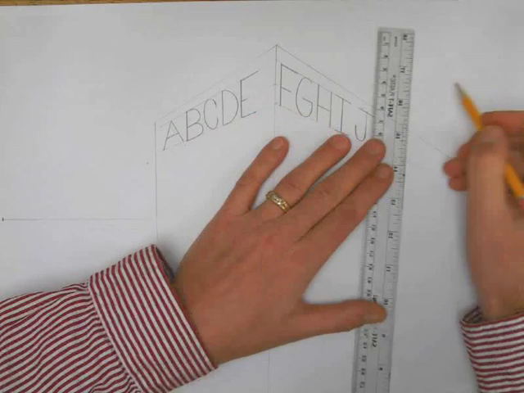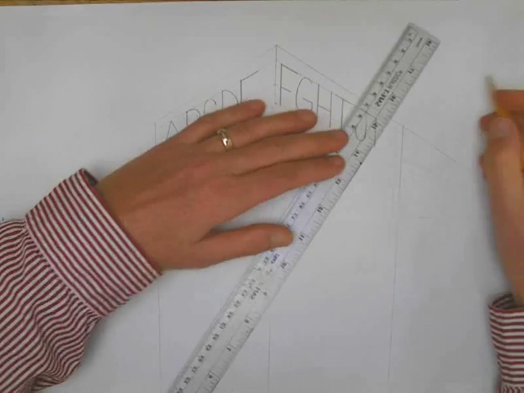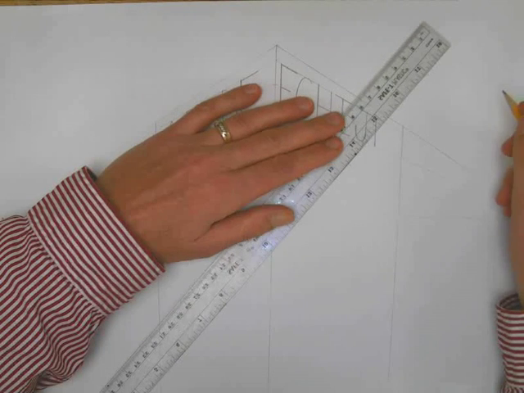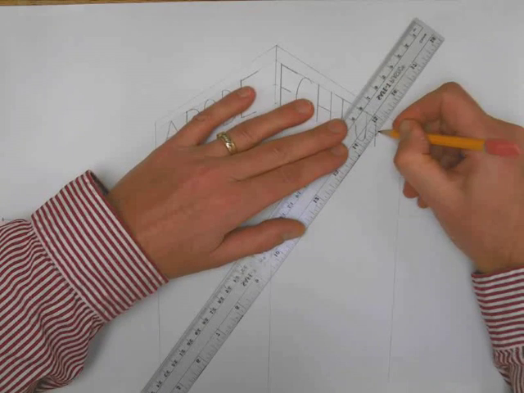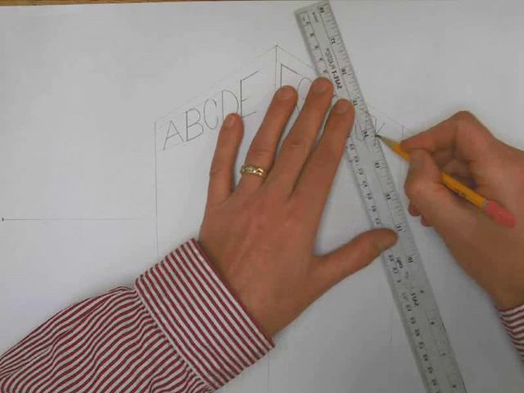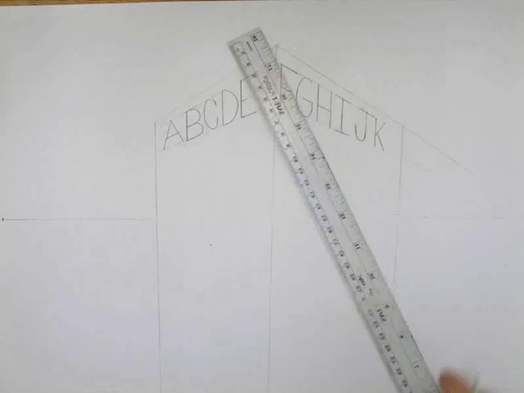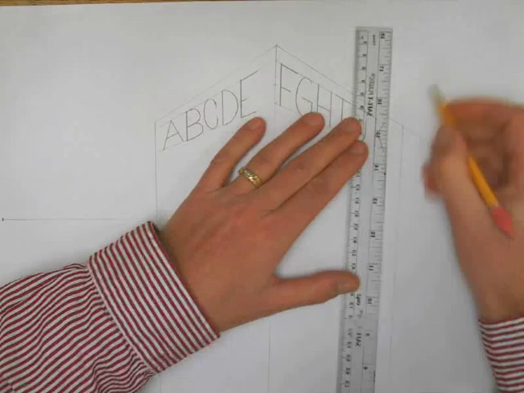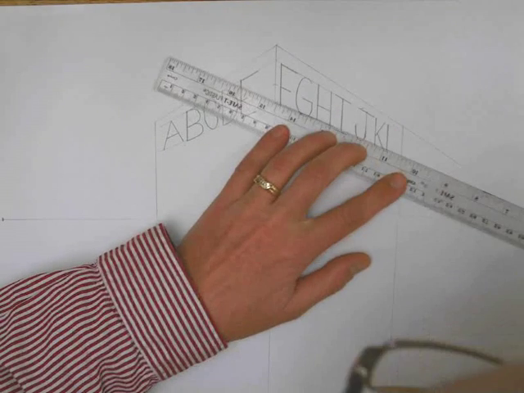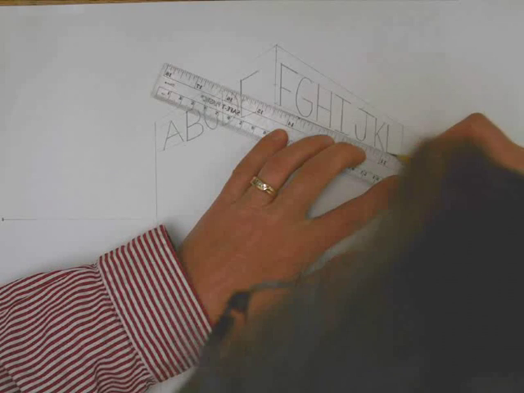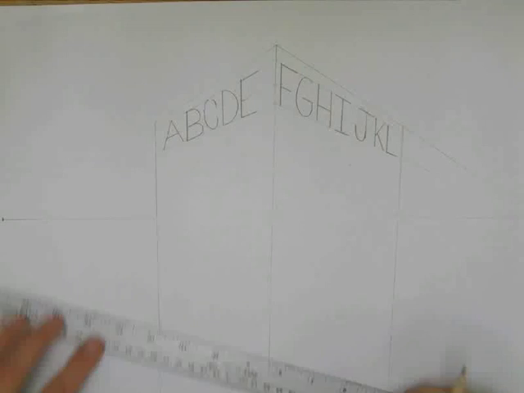K, start out with a vertical line. Now here's where the K doesn't follow the regular perspective guidelines. I'm going to just draw an angle, just like so, and just like so, but you make sure you go down to those lines there. L is just one vertical line, and then one line going to the right vanishing point. Okay, so we have some of the letters there.